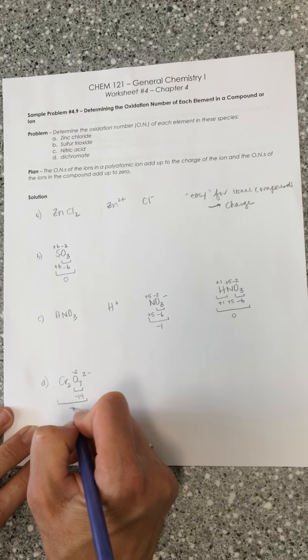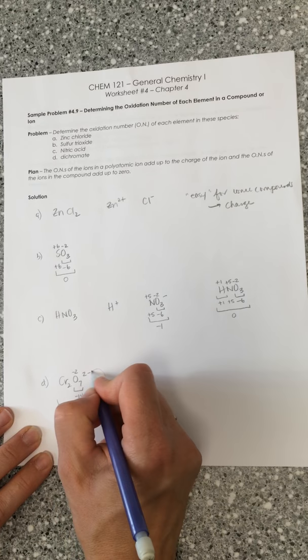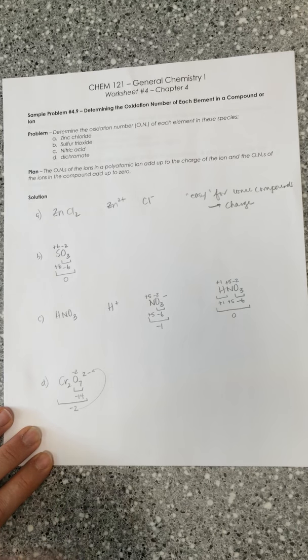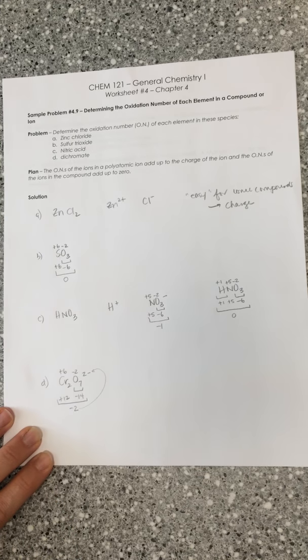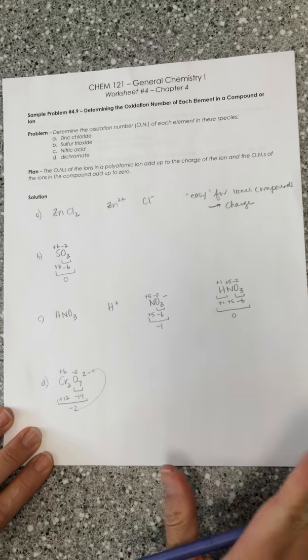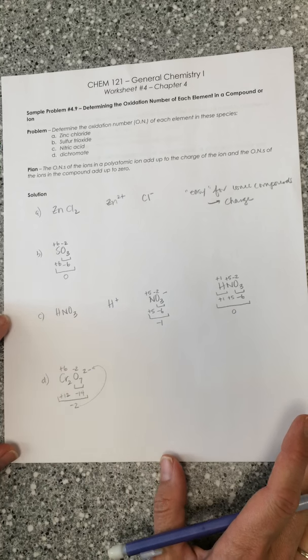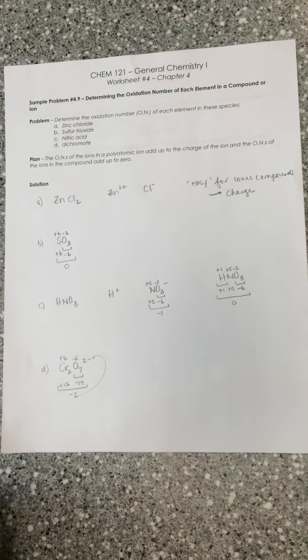The total is -2, which is the same as my charge on my polyatomic ion, which means my chromium, behaving as a cation, must contribute +12. Since there's 2 of them, the oxidation state on each of those chromiums is +6. Okay, this one, since it might be something new, might be one you want to rewatch. But again, it's important to assign oxidation numbers, because as we move on to our next problem and look at redox reactions, we need to compare oxidation numbers to see if redox chemistry has happened.